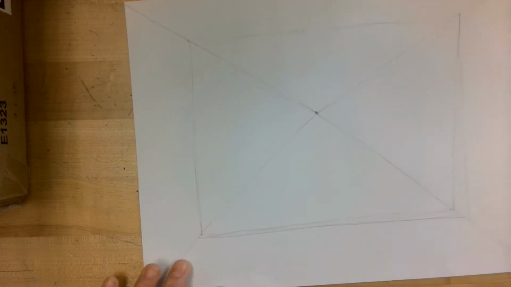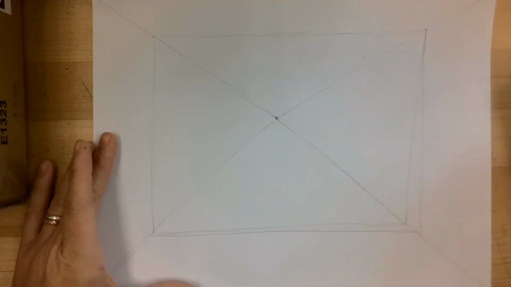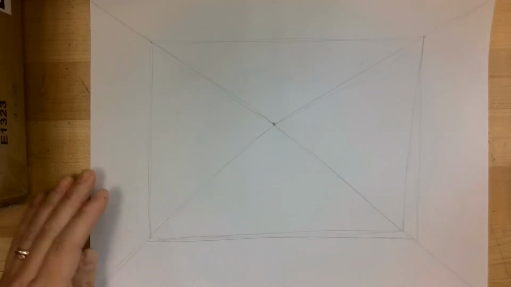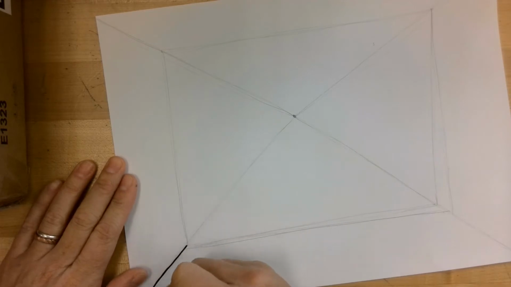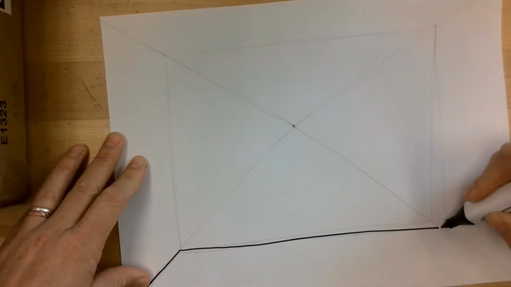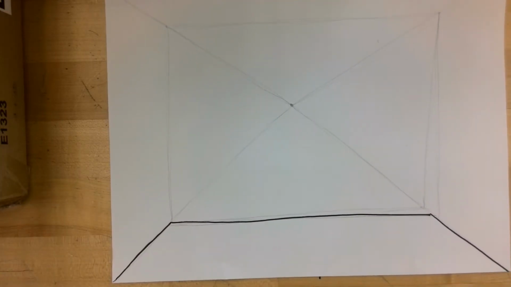Really feel better. Okay, so this is where I'm gonna outline in a Sharpie just to show you what we actually just created. This looks kind of silly, but I wanna show you what we just created within this room. So, this section here, that's my floor.